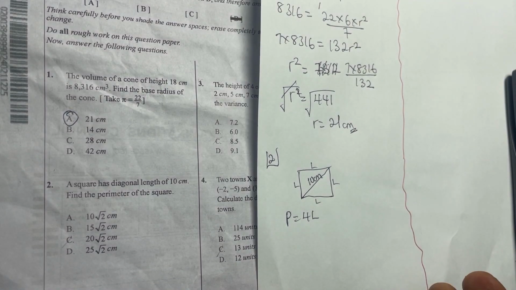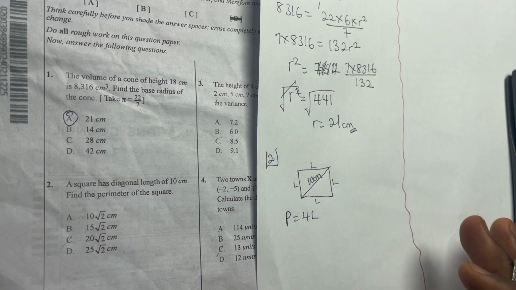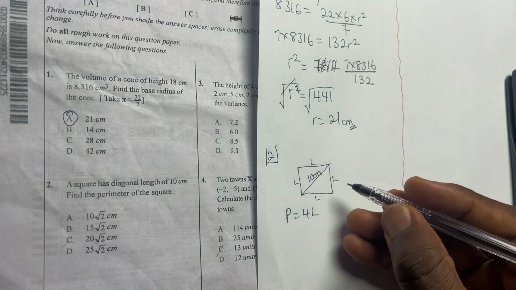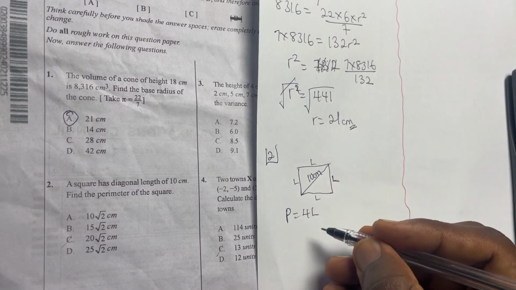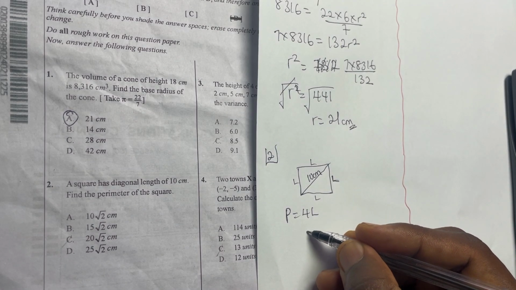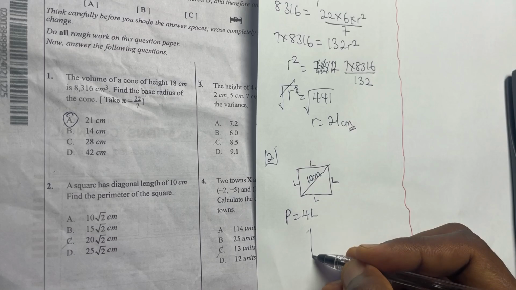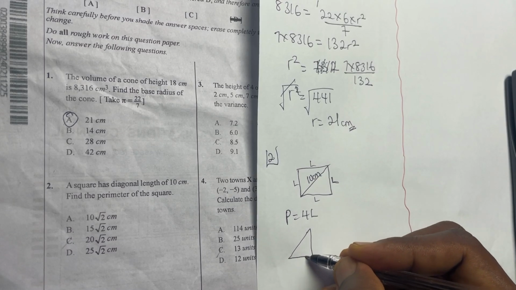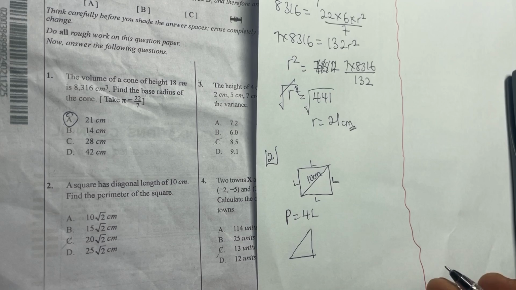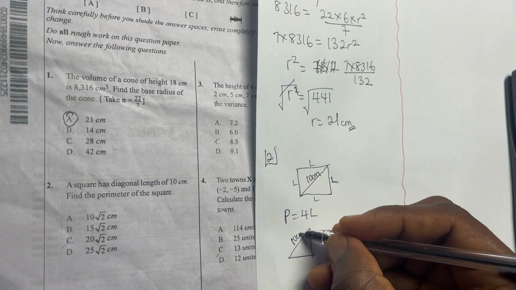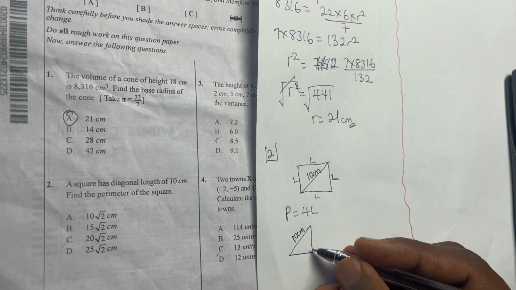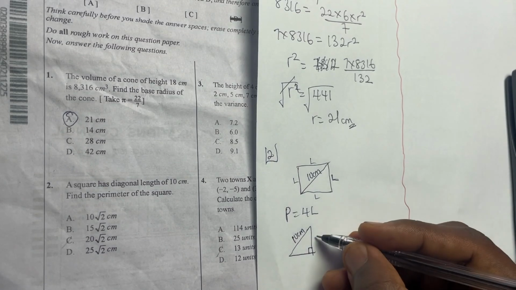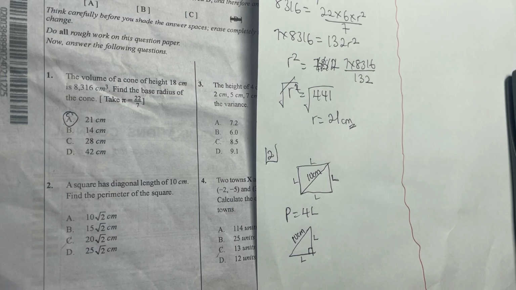4L, or you say L plus L plus L plus L, anyone you call it. But now how can I know the value for my L? By taking this diagram out like this. Like I want to take this diagram out, you can see it's looking like this. So here will be 10 centimeter, as you can see. Here is angle 90. I don't know this, I don't know this. So what do I do now?